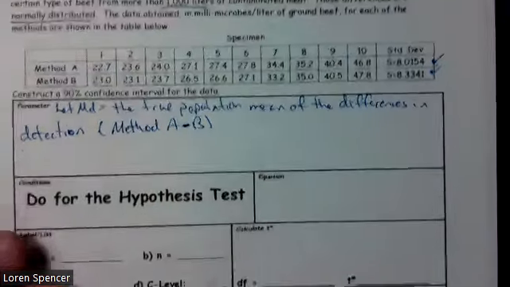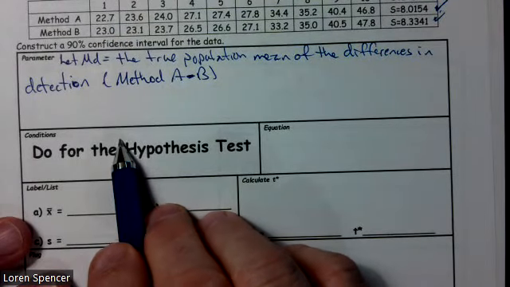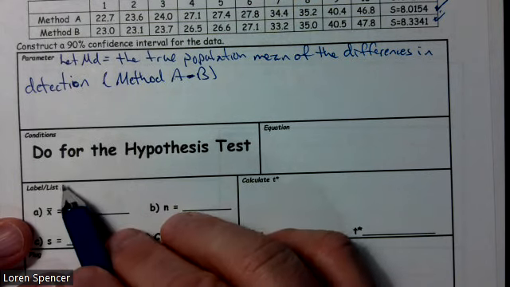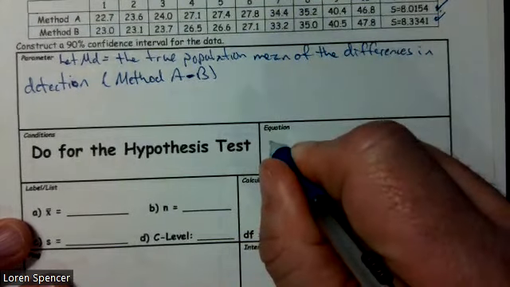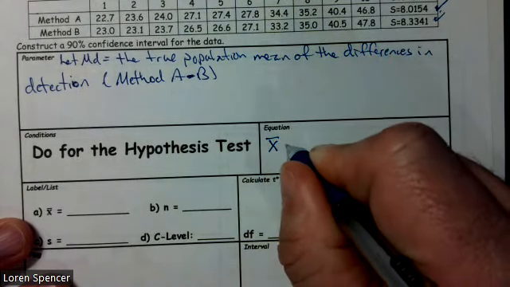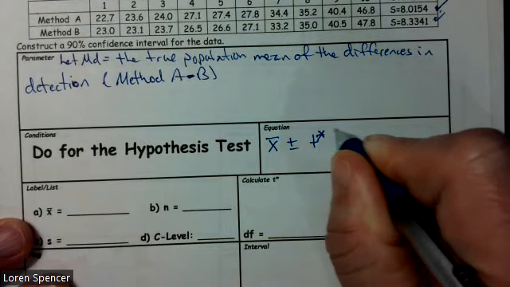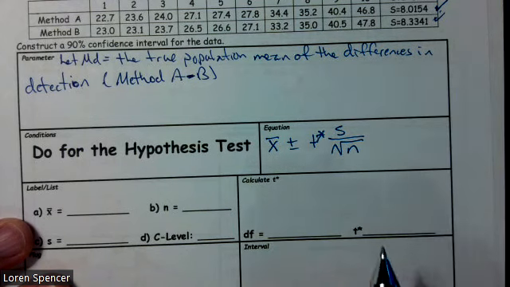All right, so we're not going to do our conditions. We did them previously in the previous video, so I'm not going to restate them. On an AP exam, you would, but here we're not going to redo it since we've already done it. So x bar plus or minus t star s divided by the square root of n. And some of you are already saying, hey, he didn't do something.